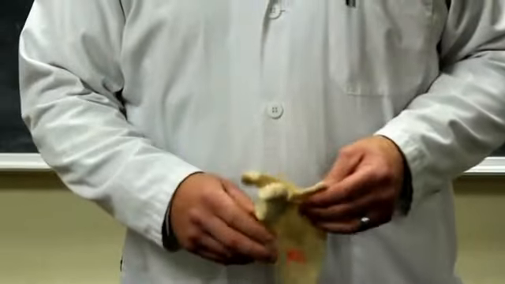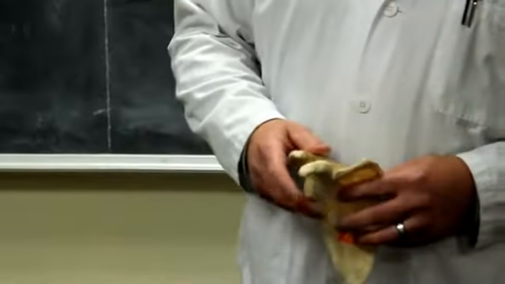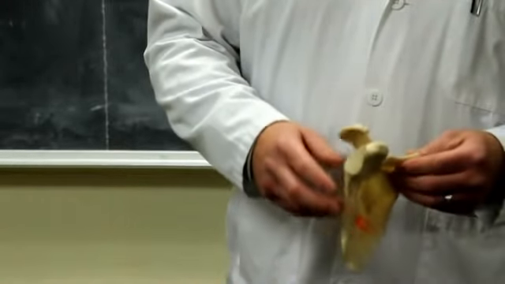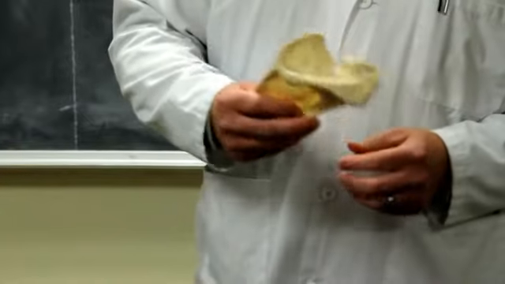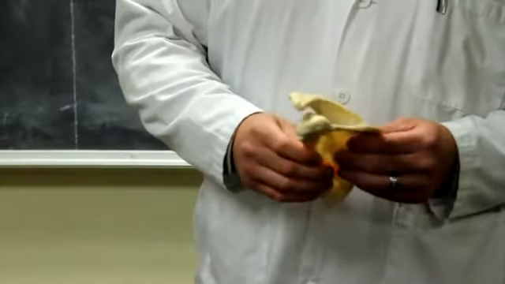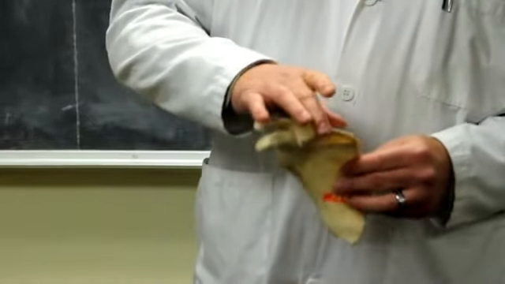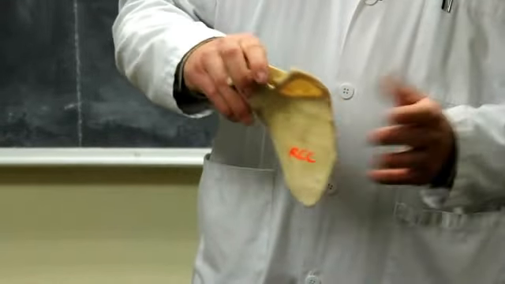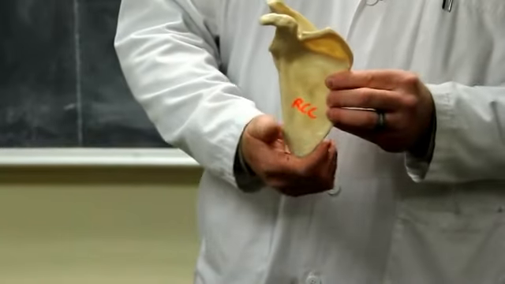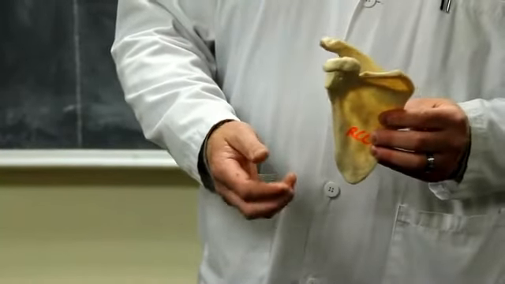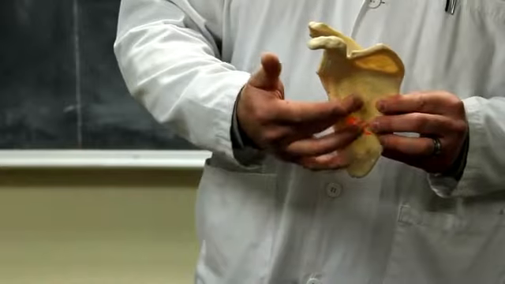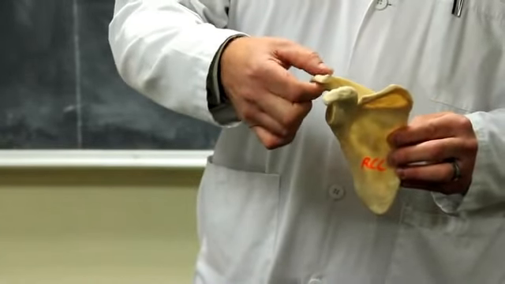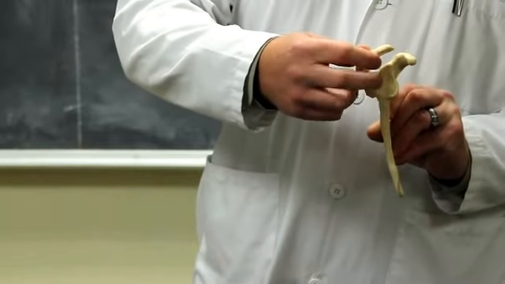There are 15 things that this bone has on it that we're supposed to learn in my class. Those things include the superior border, the superior angle, the suprascapular notch here, the vertebral or medial border and the inferior angle, as well as the subscapular fossa, the coracoid process, the acromion process or acromial process, the glenoid cavity.